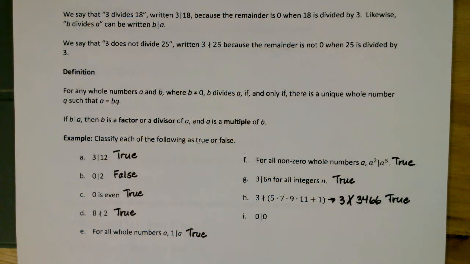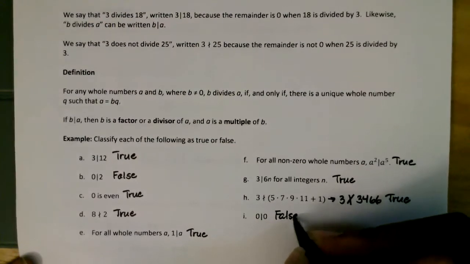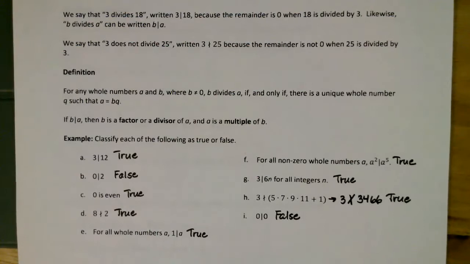And the last one, 0 divides 0. That's just saying 0 divided by 0 in this case. That too was undefined. So this is going to be false. And that was from section 3.5 that we talked about that dealt with a division of whole numbers. So this is like saying 0 divided by 0. That's undefined. So that's why that answer is false.